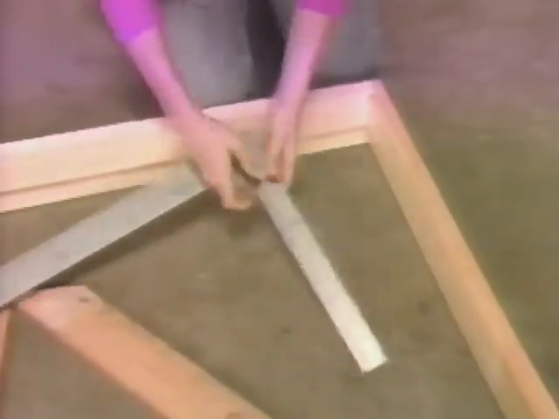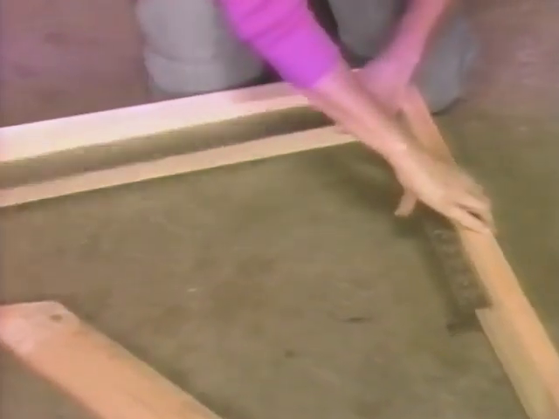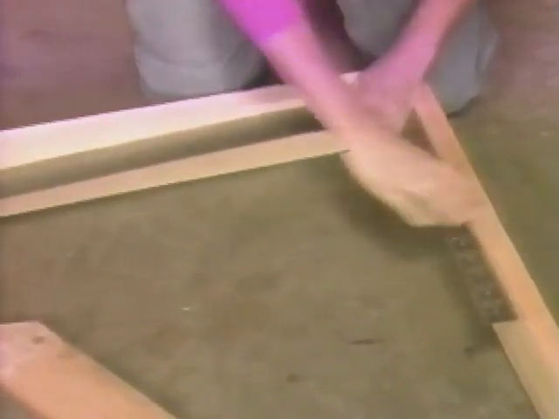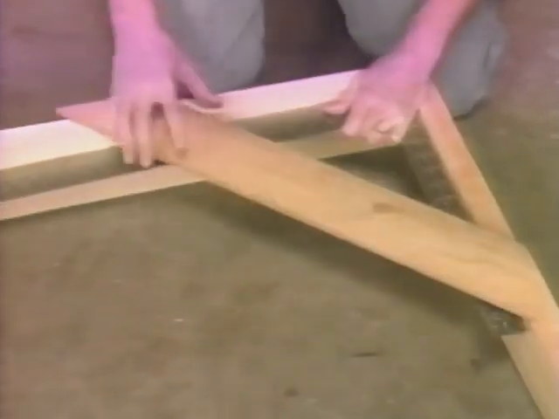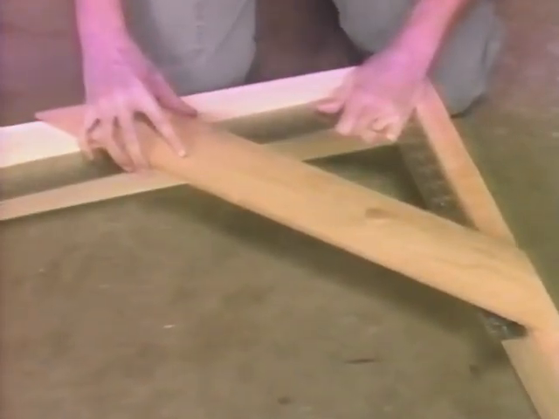After nailing the jambs together, I want to square the corners using a framing square, and then brace them in position, tacking diagonal boards to the corners. This will assure a plumb jamb.